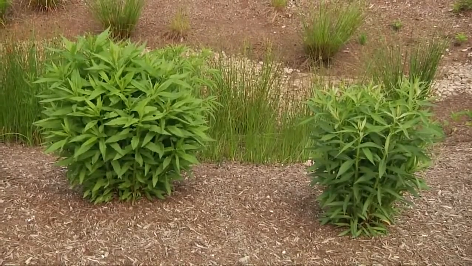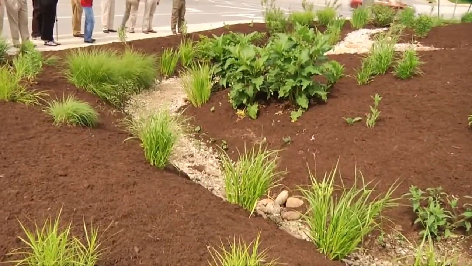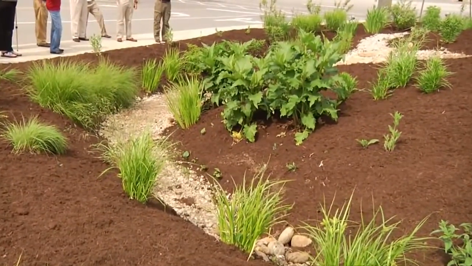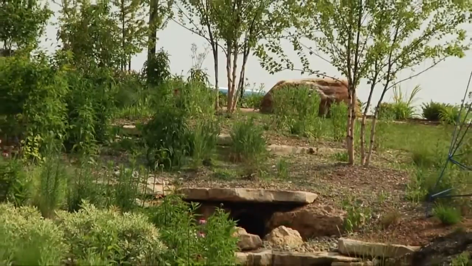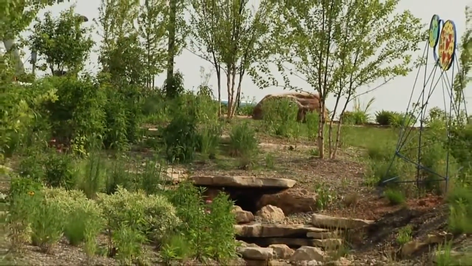This site consists of three different biocells and three different bioswales. Kind of creates an entire treatment system. Some plants may flower in the spring, others may flower in the fall, so we give a good diversity, to get different flowering periods. And also the plants like it better.